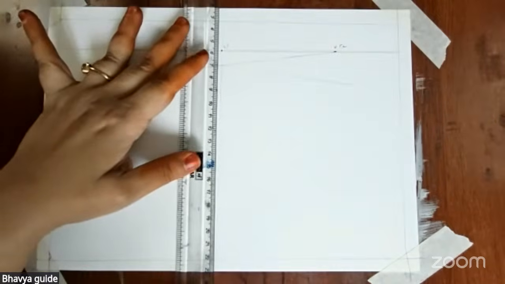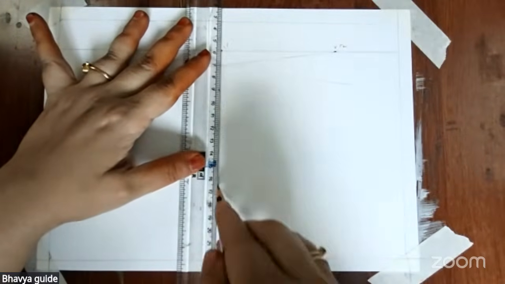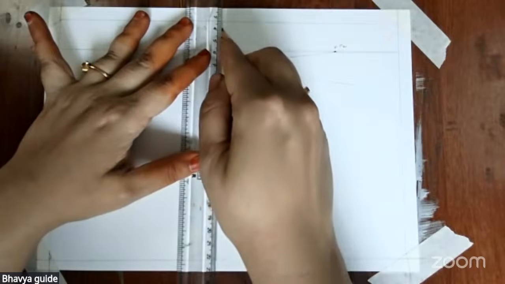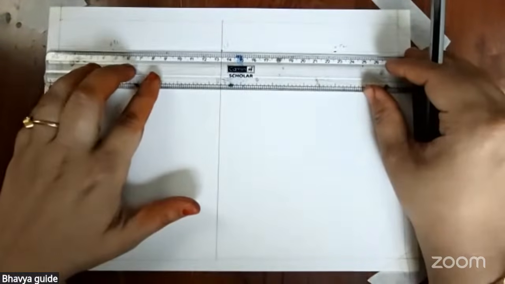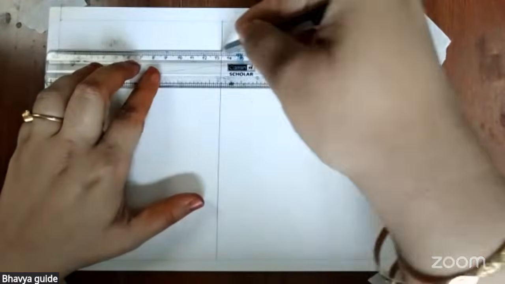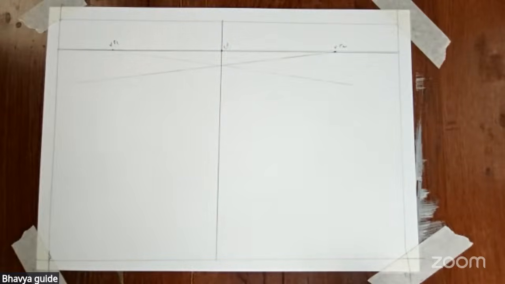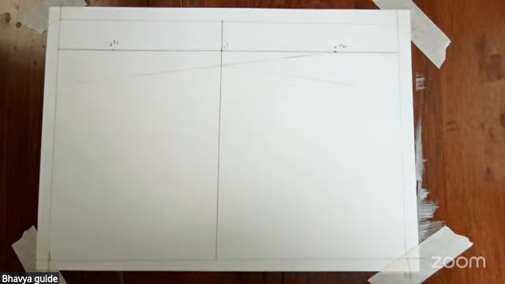I'm making it a little darker here, but on your papers make it light. Approximately you can take these two points and draw a little.